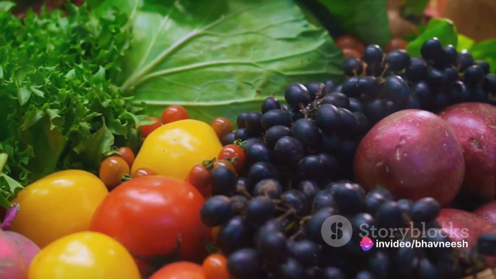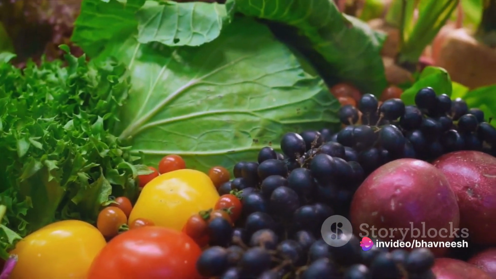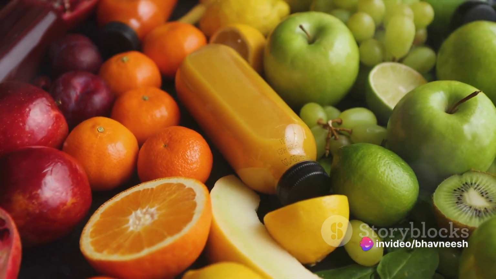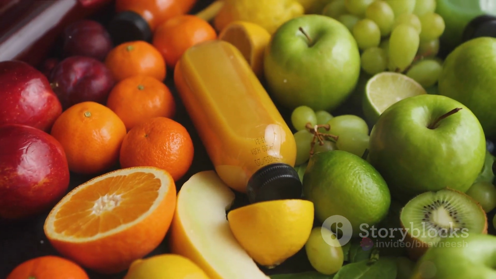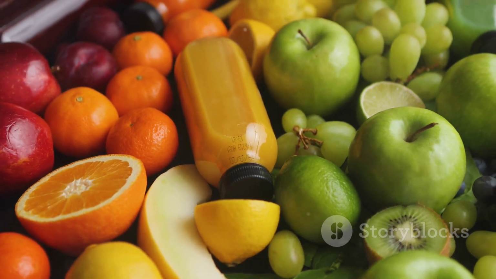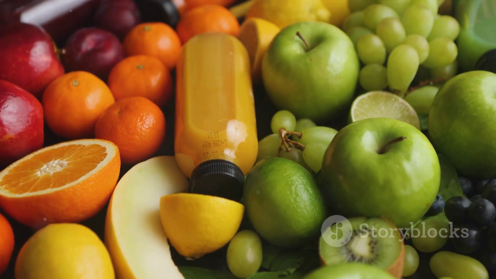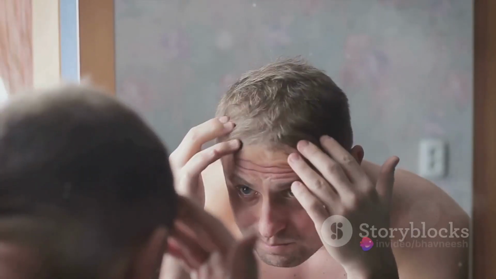Poor nutrition can also lead to hair fall. Our hair needs a balanced diet, rich in proteins, vitamins, and minerals to maintain its health and vitality. A deficiency in nutrients like iron, vitamin D, and protein can result in increased hair shedding.